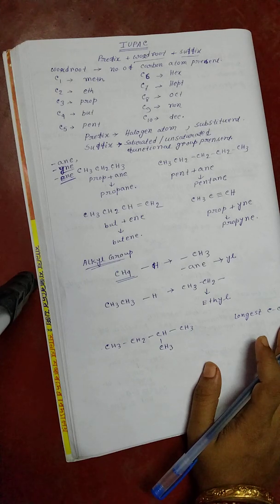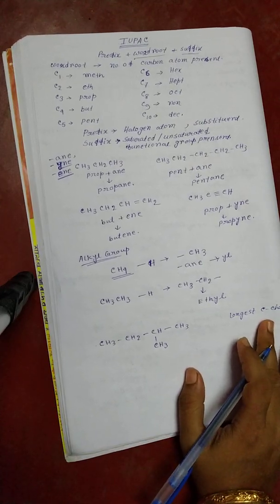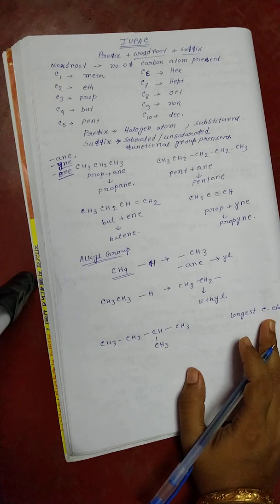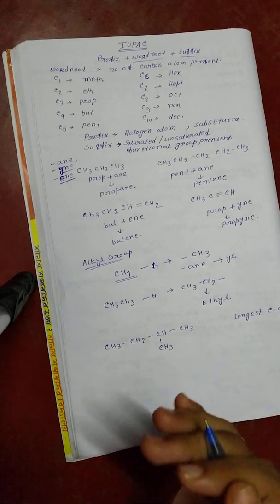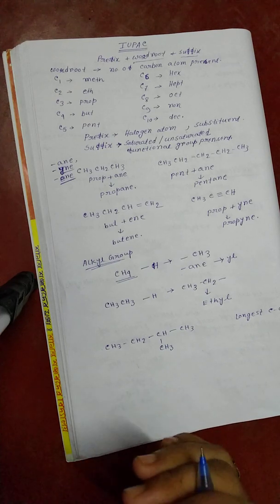Okay, so the carbon atoms which are not included in the longest carbon chain are regarded as substituent or branch chain. This is one thing. And next it is our duty to number the carbon. So, numbering of the carbon chain.